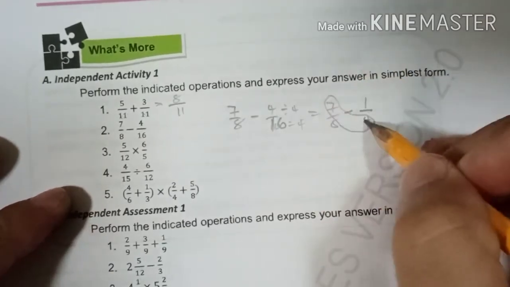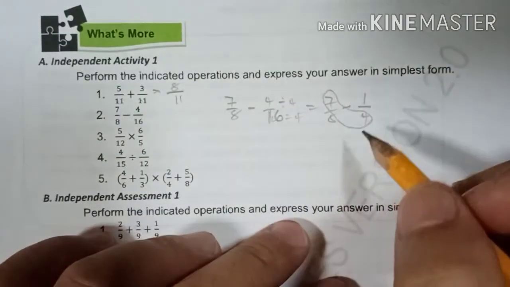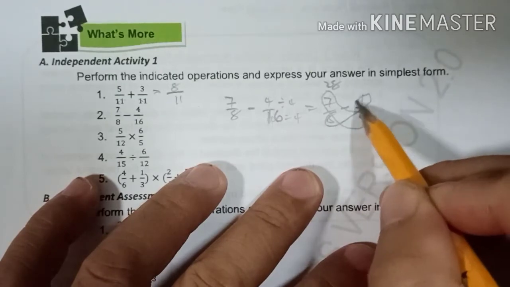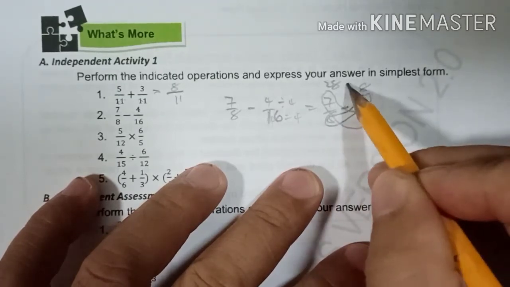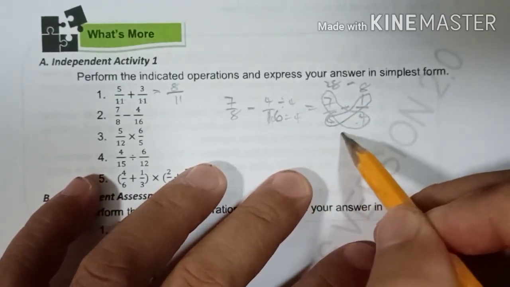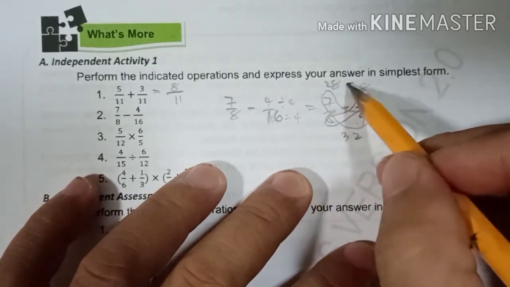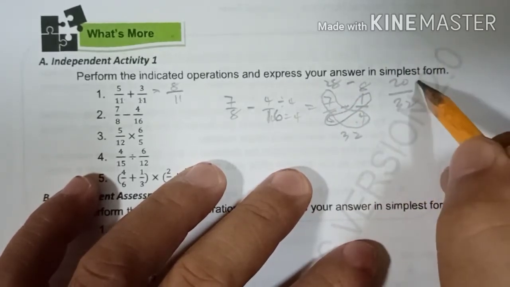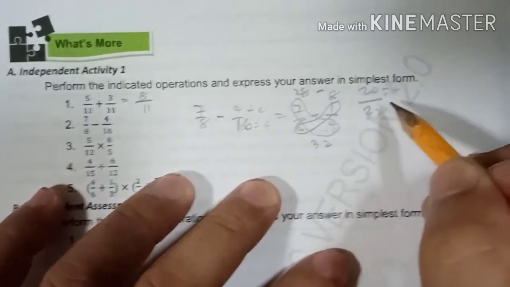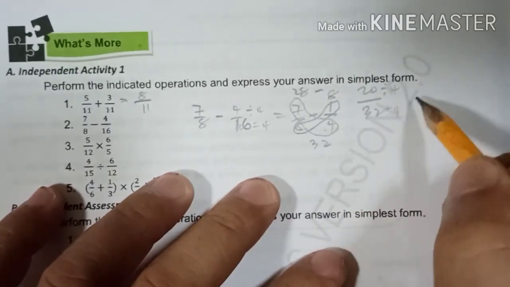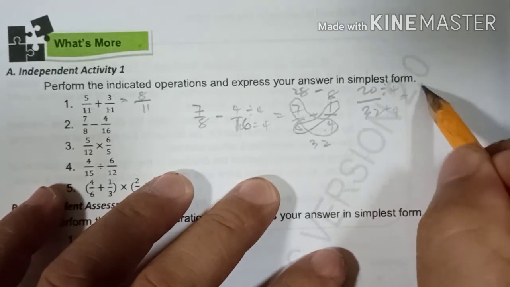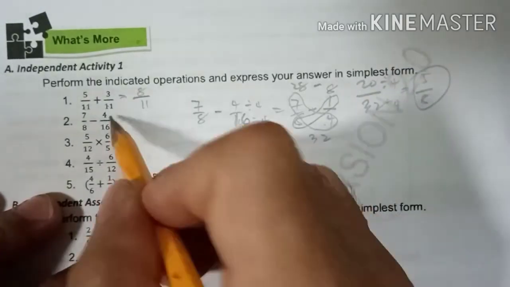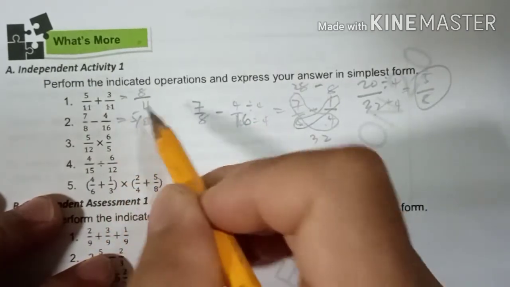So butterfly, you could have 4 times 7, that's 28. And 8 times 1, that's 8. This is minus. This is 8 times 4, 32. 28 minus 8, that's 20 over 32. Reduce the solution, divided by 4. That is 20 divided by 4, that's 5 over 8. So this is 5 over 8.